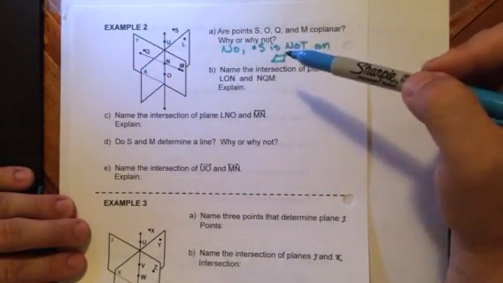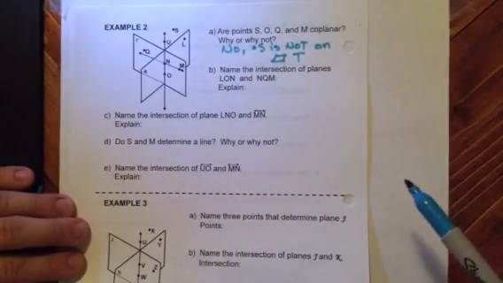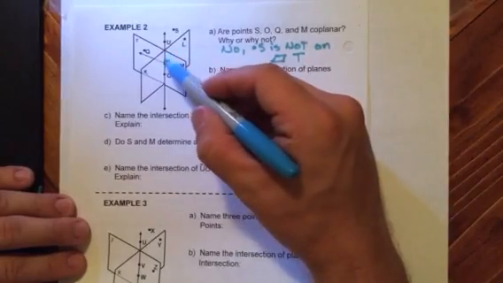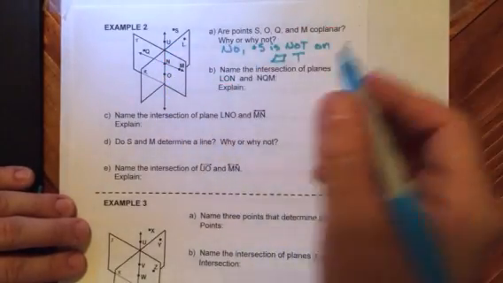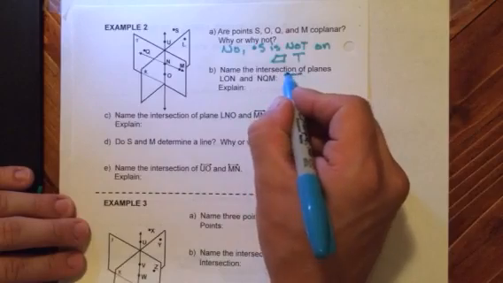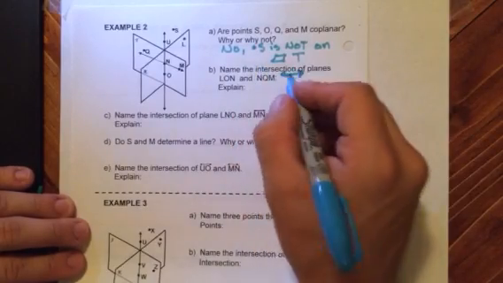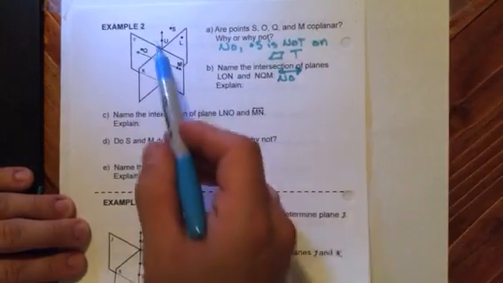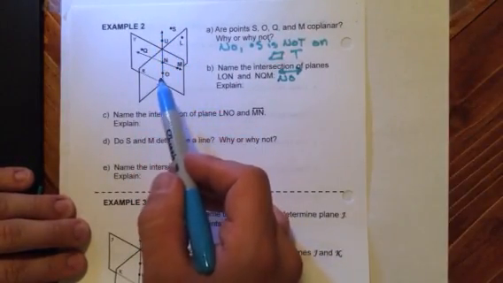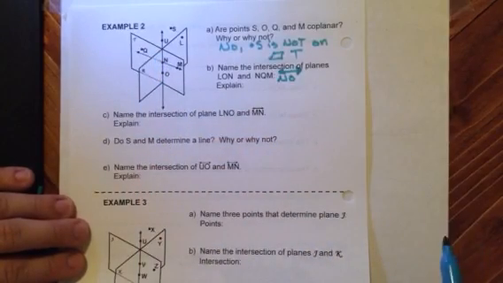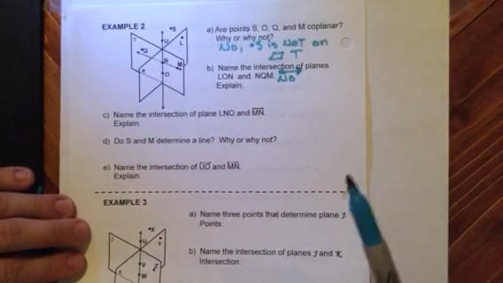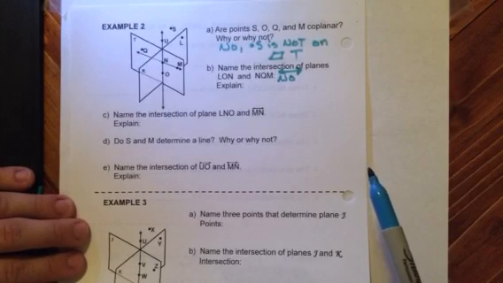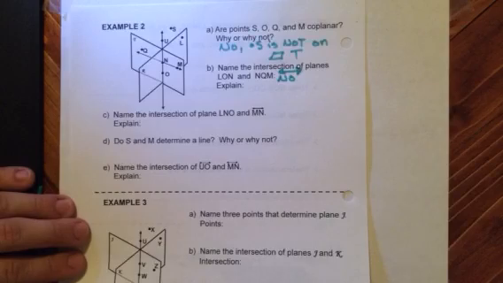Part B: name the intersection of the planes LON, this plane, and NQM, this plane, and then explain why. Notice the 2 planes are like having 2 sheets of paper held together. There's one spot where they intersect, and it is that line known as NO, or it could be known as ON, or UN, or UO. Notice it's important that we only name 2 points even if a line has more than that. So we have named the intersection of those 2 planes.